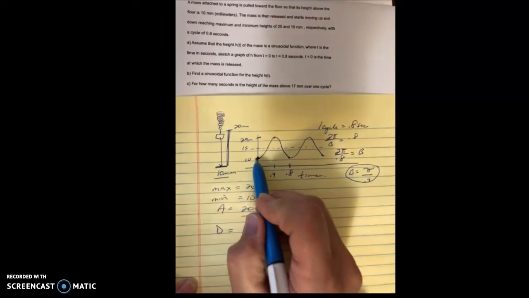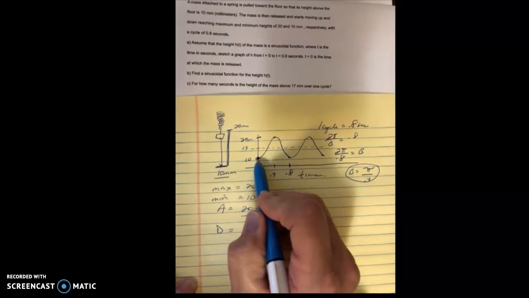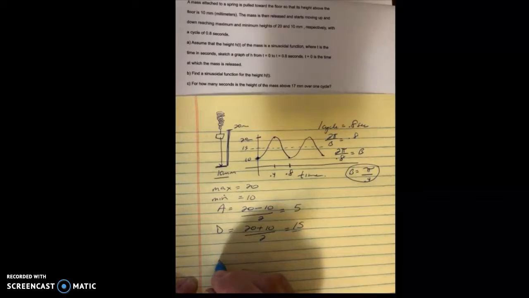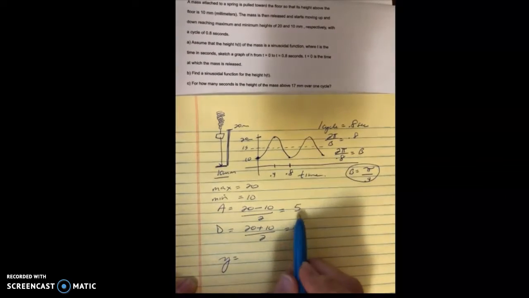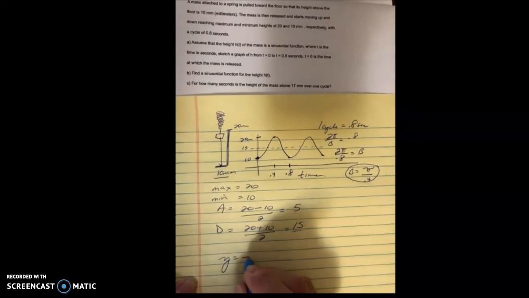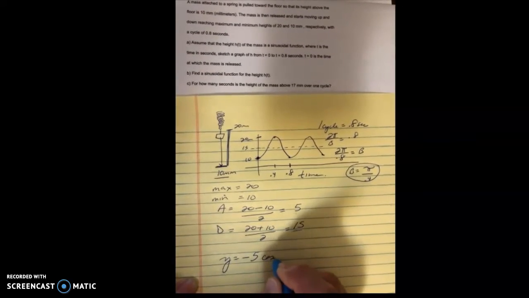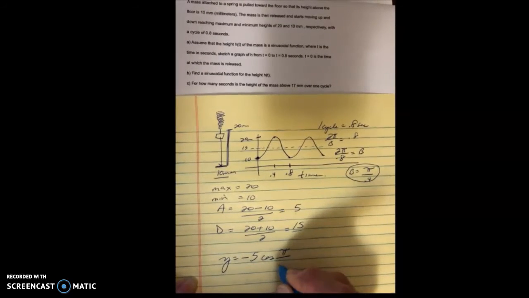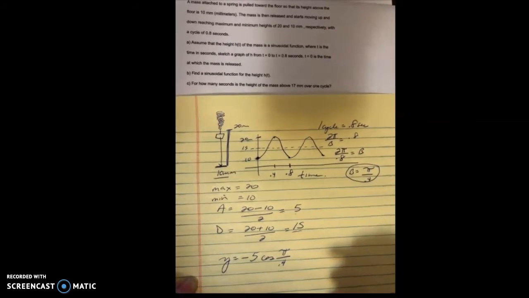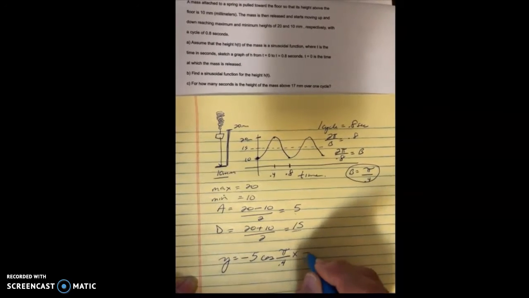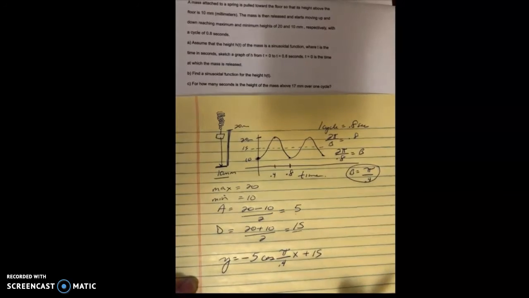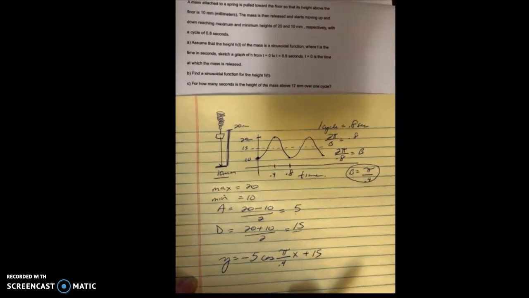So looking at this, it's starting low. That's a cosine graph. So I know what A is. A is 5, and it's starting low, so it's negative 5. For cosine, the B value, it doesn't shift at all, so there's x, and then plus D, 15. So there's the equation of this spring going up and down and up and down.